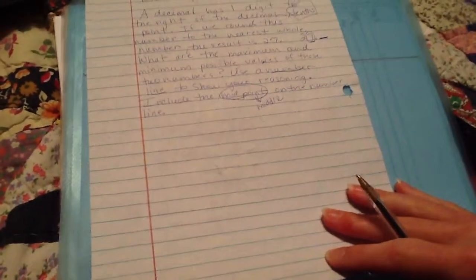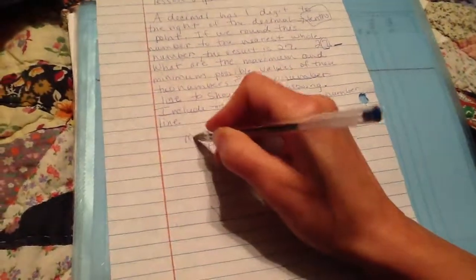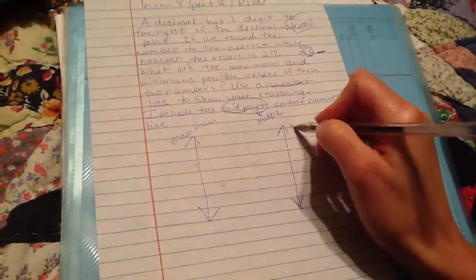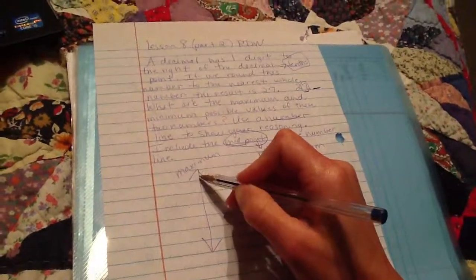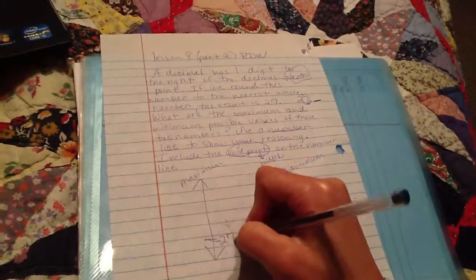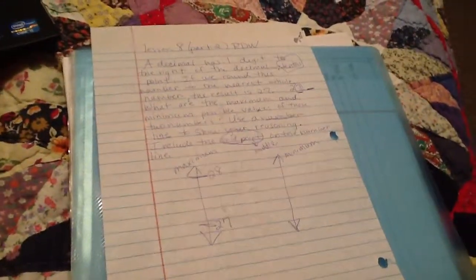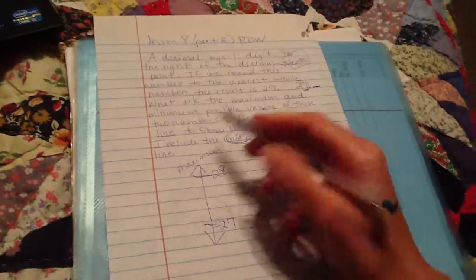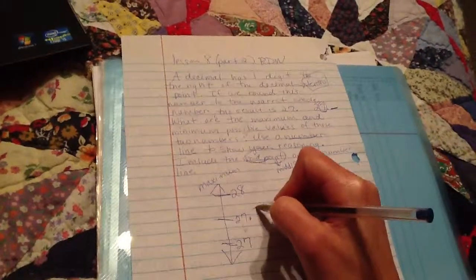I'm going to go ahead and draw a number line for my maximum value and a number line for my minimum value. So this is my maximum, and this will be my minimum. For my maximum value, I want to write the number itself, 27, at the bottom, and then 28 at the top. I know I have to include the midpoint. It said to do that. So halfway in between 27 and 28 would be 27.5.